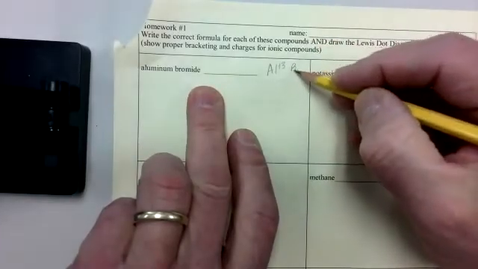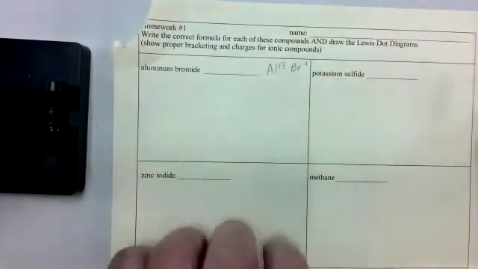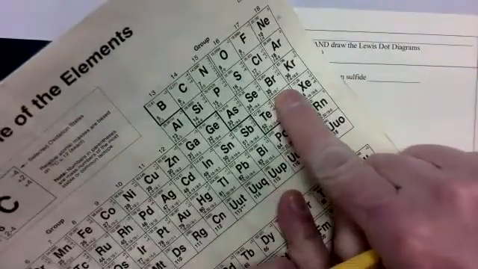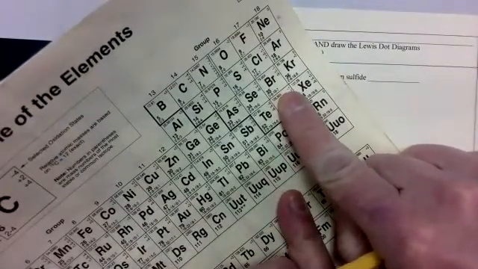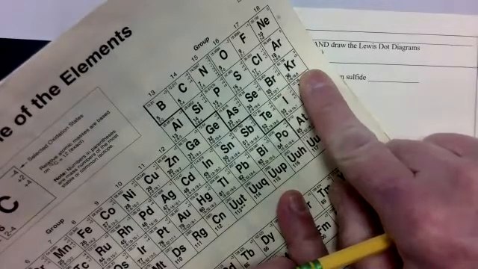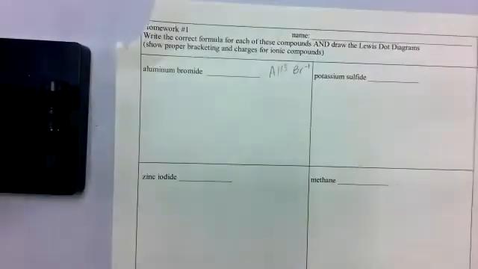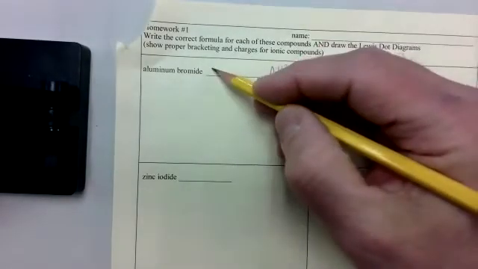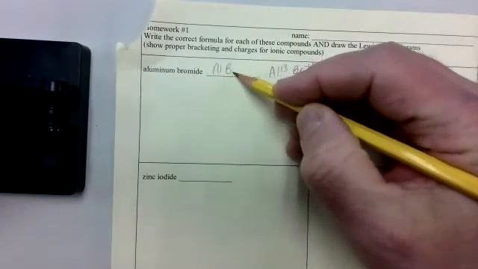Bromine only makes a -1 ion. How do I know that? Bromine has 7 outermost or valence electrons right here. It's a nonmetal. It's going to gain electrons to become isoelectronic to krypton. Now, in order to write the formula, we have to crisscross, and we're going to need 1 aluminum and 3 bromines.